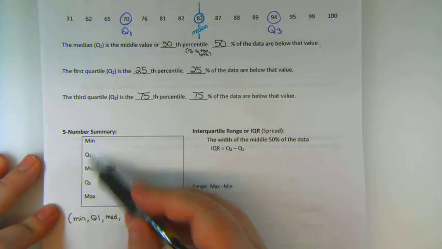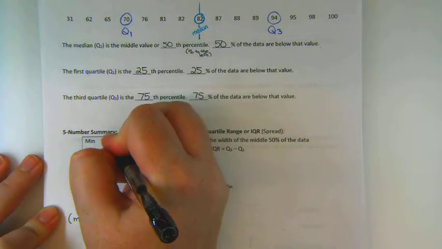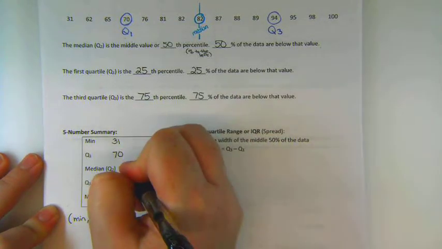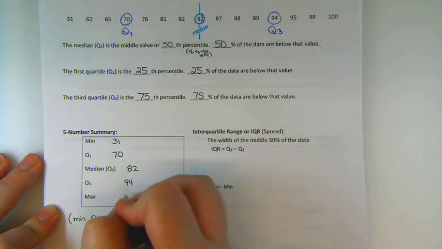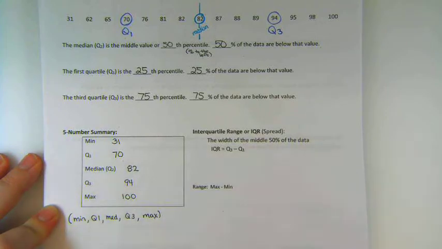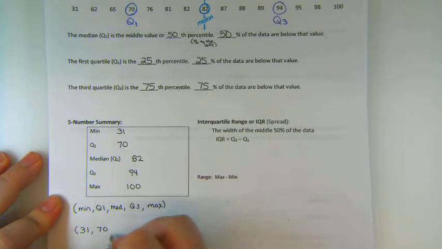The only thing we're missing is the minimum and maximum. For the minimum, just go and find the smallest value. So that's our 31. The median is 82. 94 is Q3. And then the maximum is 100. So you can write it out like this, or you can just list the numbers. And both are understood.